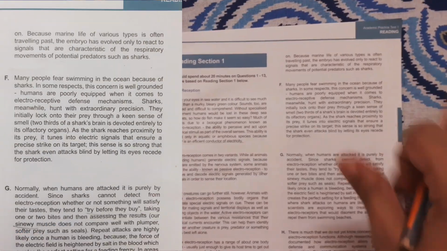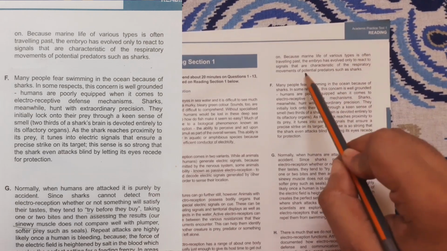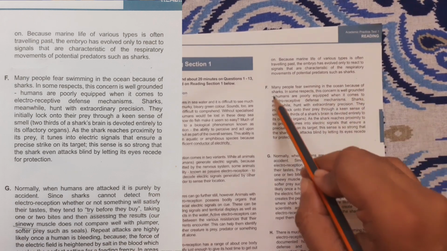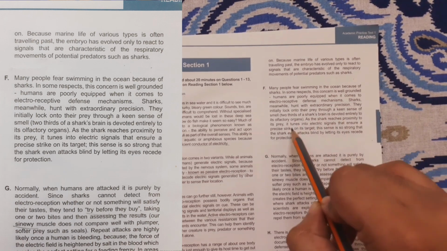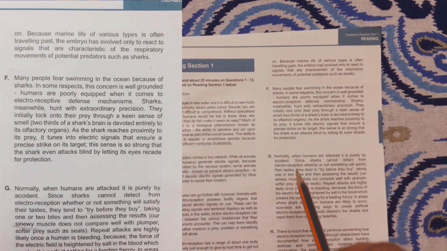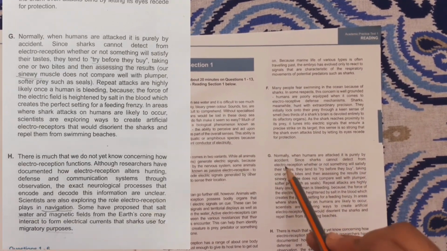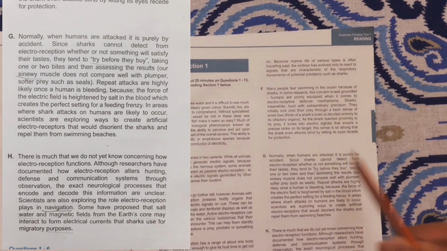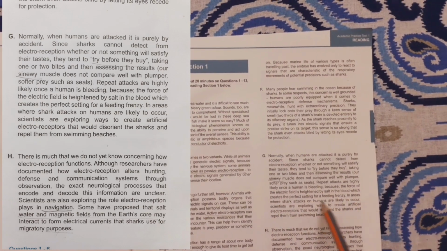Potential predator. In some aspects. Try before they buy. Sinewy muscles.